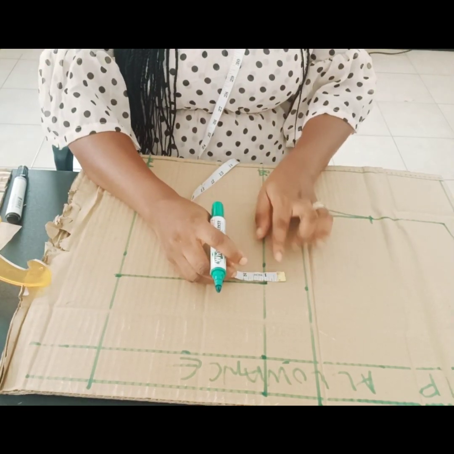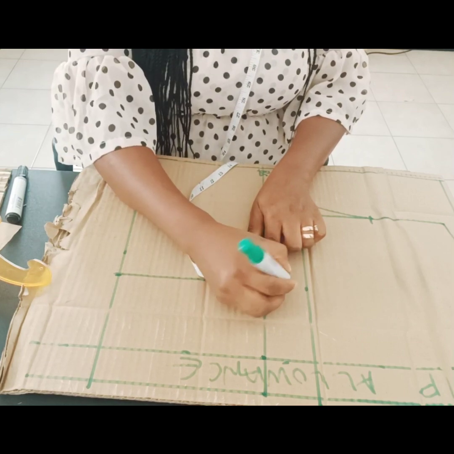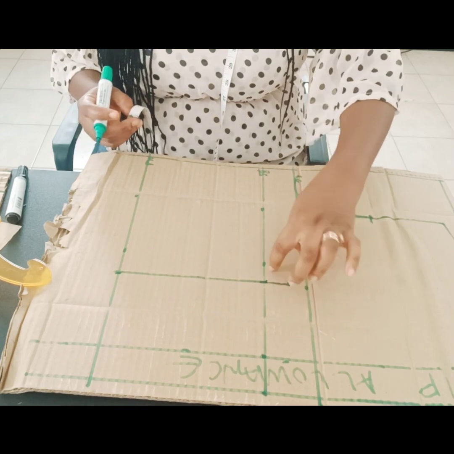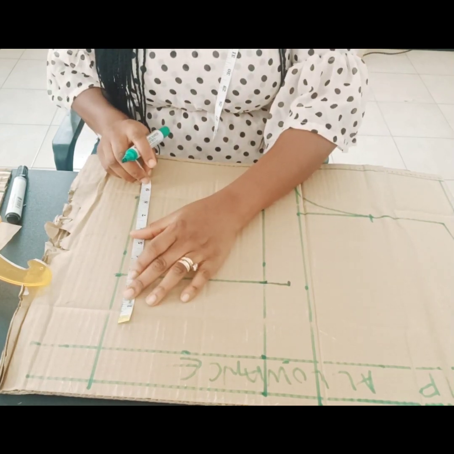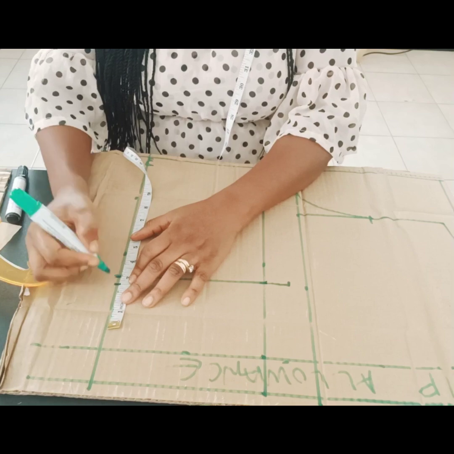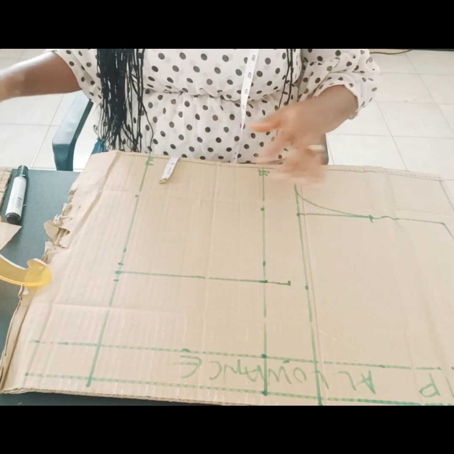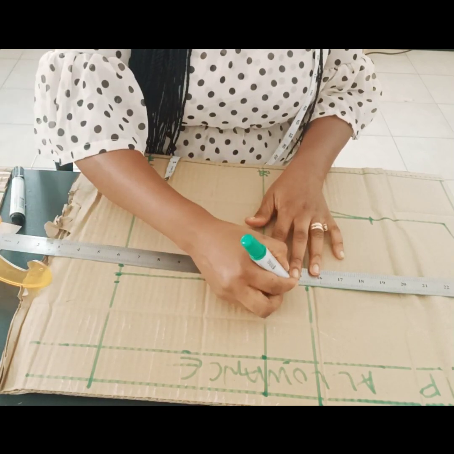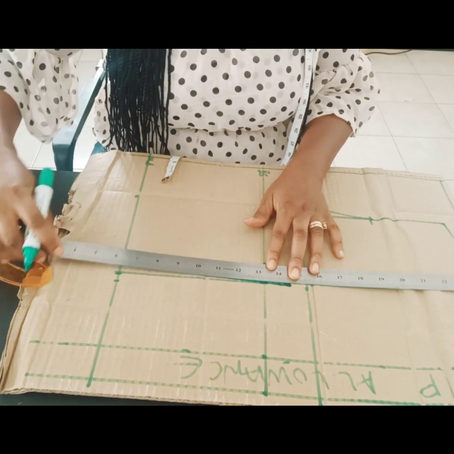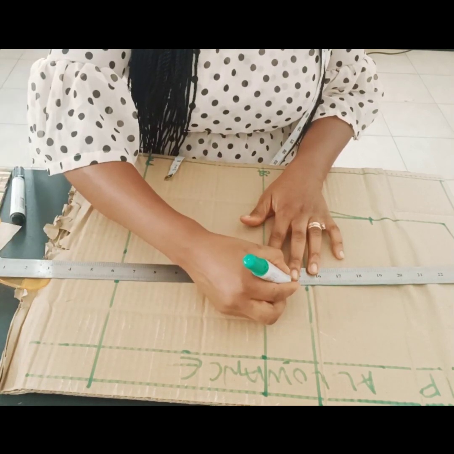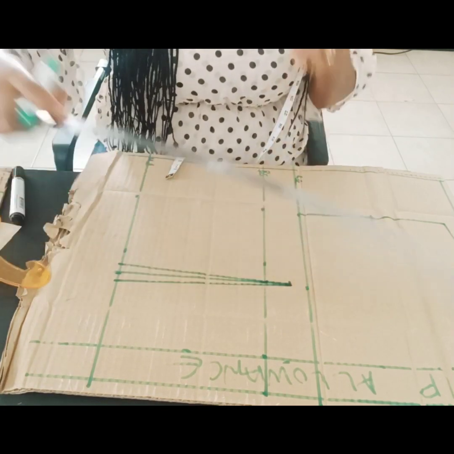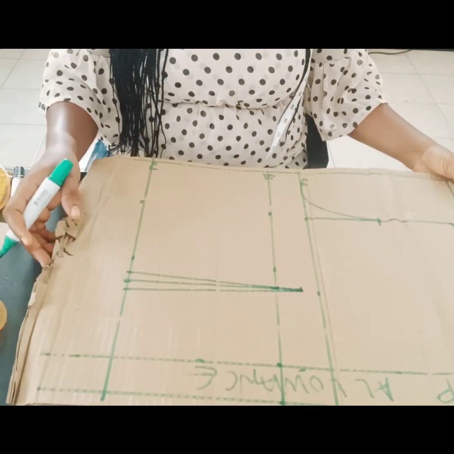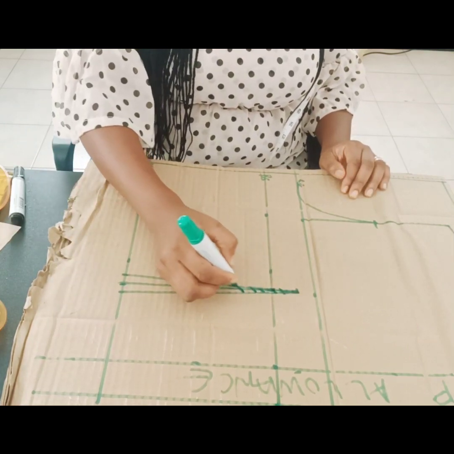On the chest line, on the bust line, we'll go up by 1 inch. So that's the difference between the front dart and the back dart. On the waistline, we are taking ½ inch on both sides. So with the long ruler, these are our back bodies, which will also be on fold. We are going to be cutting here out.